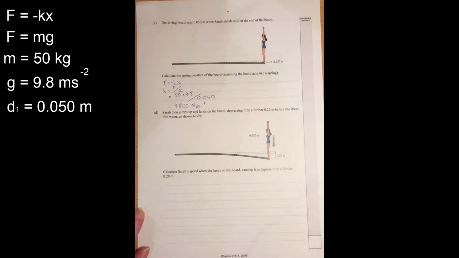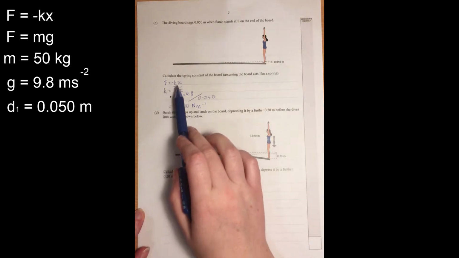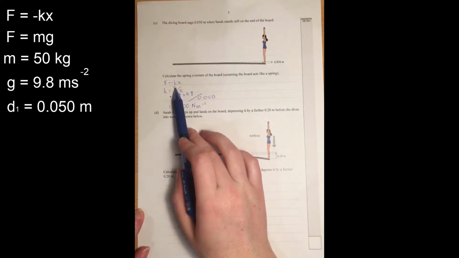That's all the detail we've got. That's all the detail that our calculator is showing, so we don't need to do anything more from there. So please be careful that you use the weight force, so mass times gravity, not just the mass. All right, question D.